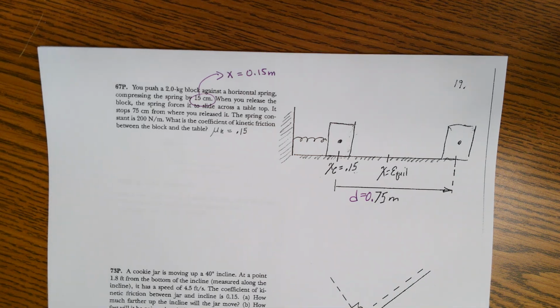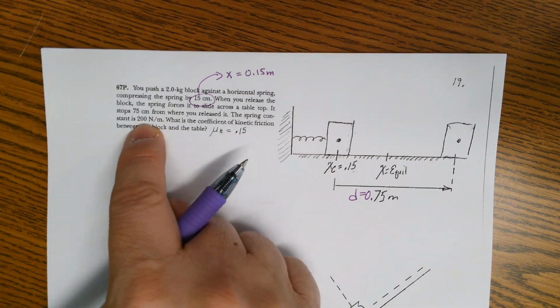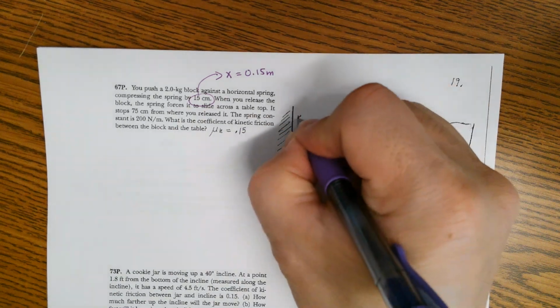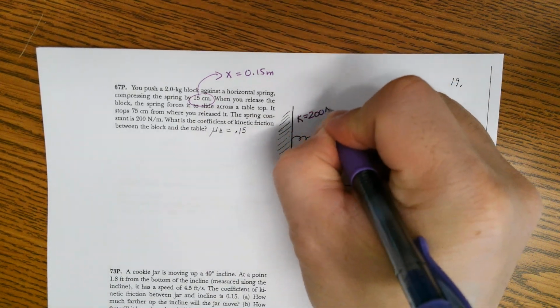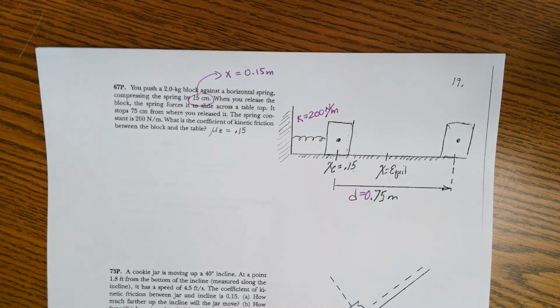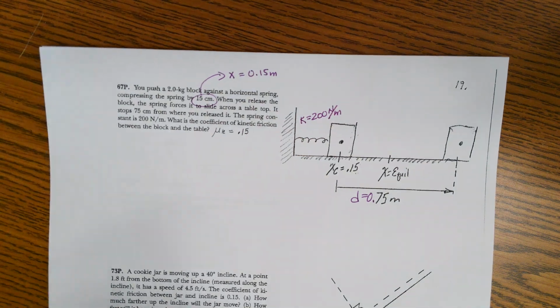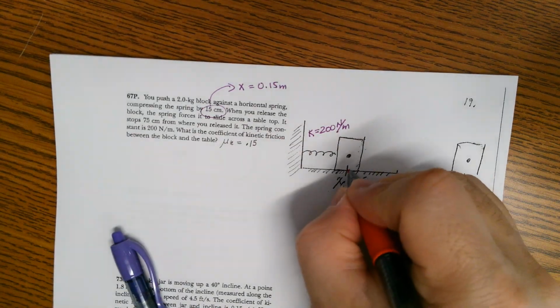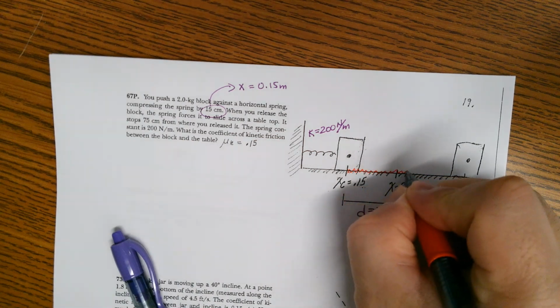The spring constant is 200 newtons per meter. So we know the K value. K is equal to 200 newtons per meter. What is the coefficient of friction? So this has friction here from all this.